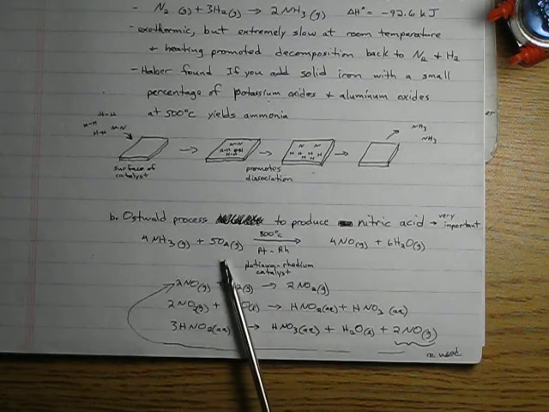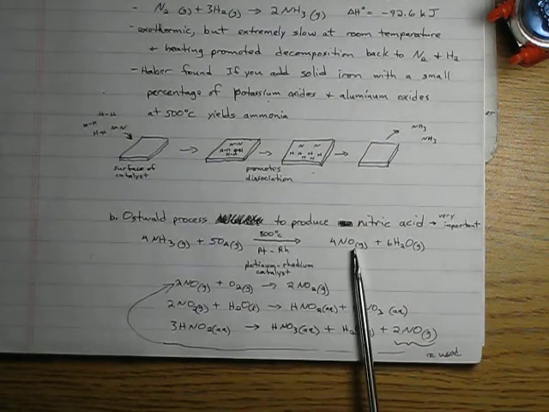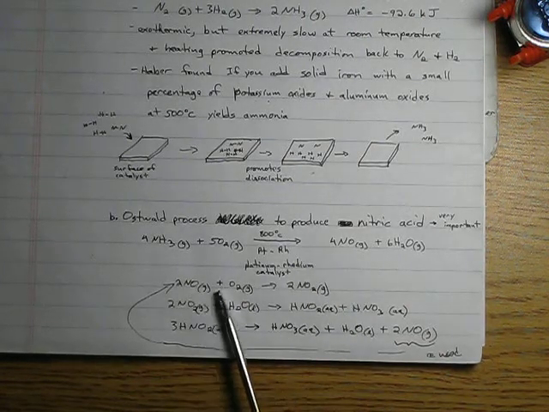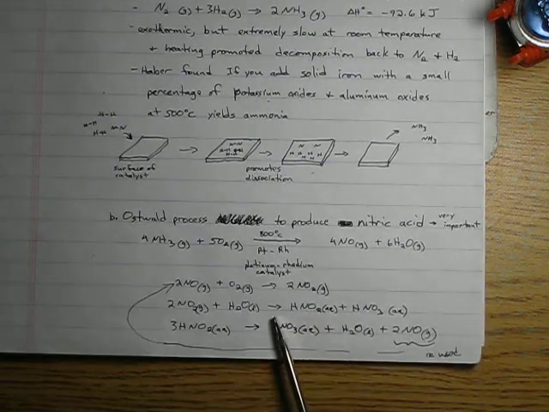Turns out that's the slow step. The catalyst lowered the activation energy to make the NO gas, and the NO gas, through this process here that you don't have to worry about, eventually turns into nitric acid.